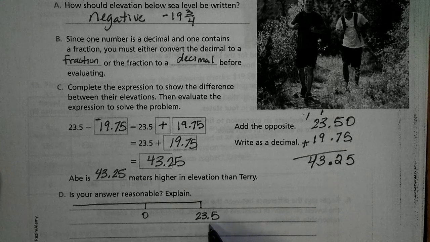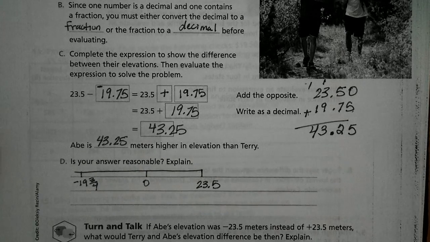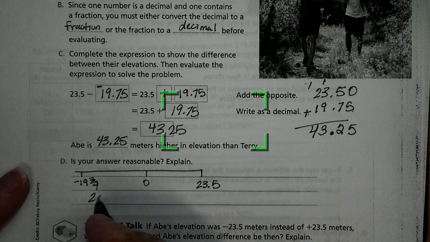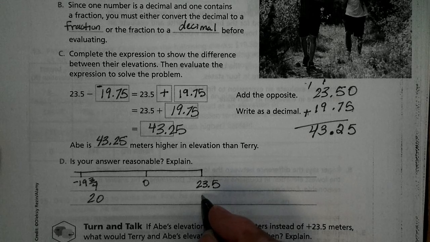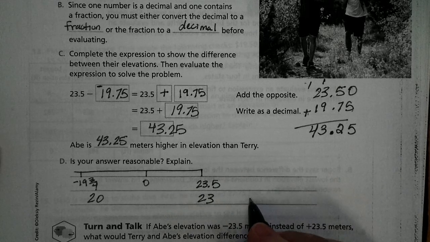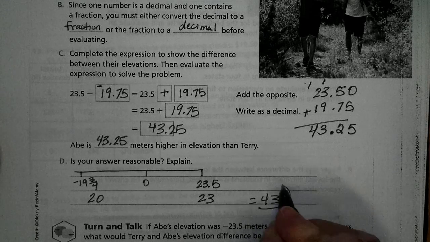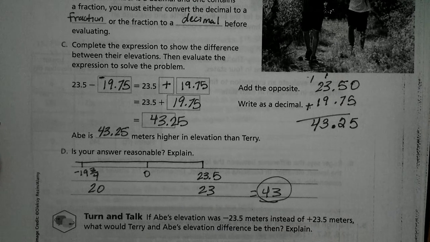So Abe is here, and Terry is here. So if I round this to 20, and let's say I round this to 23, we would get somewhere around 43. So that means our answer is reasonable.